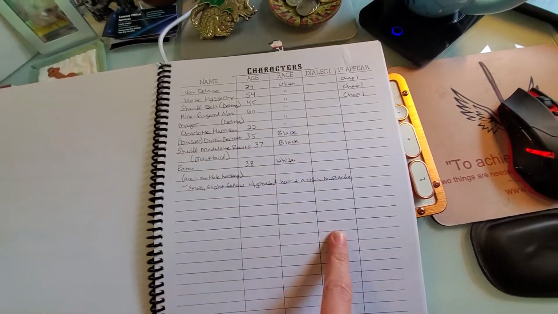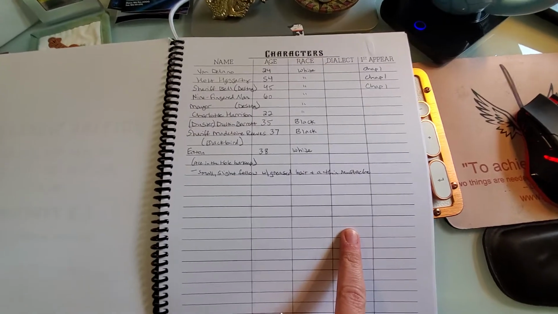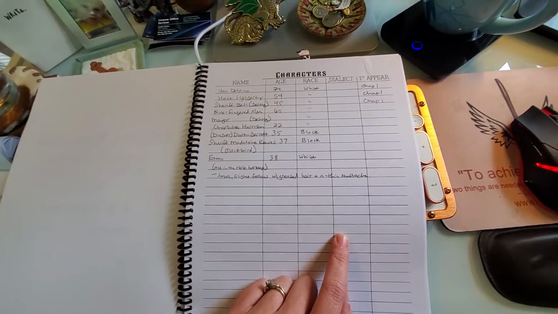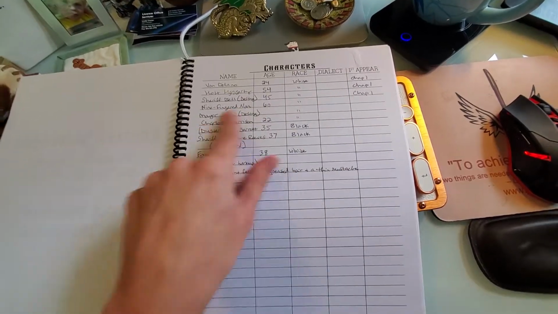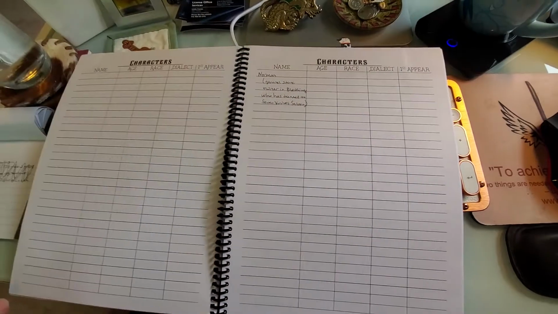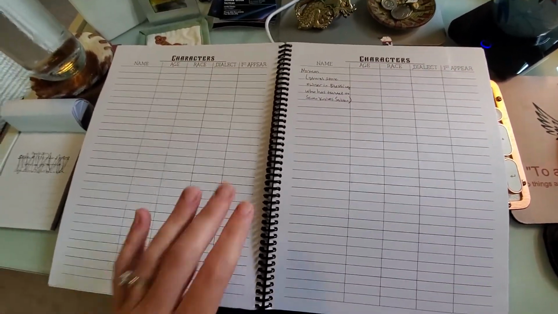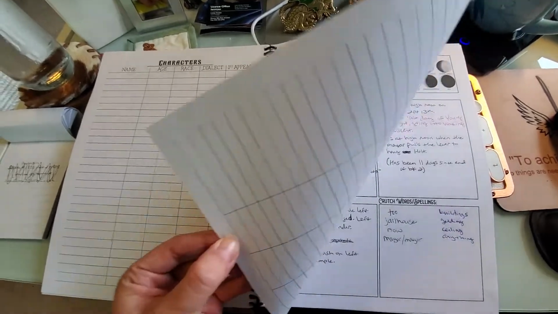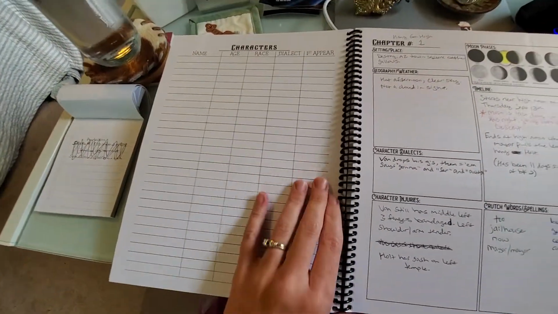And then dialect, for me, I have a lot of characters that have a Western drawl. So I use this a lot when I make the spreadsheet to send to my narrator. It's very helpful for that as well. I have quite a bit of space here in case you have a lot of characters.